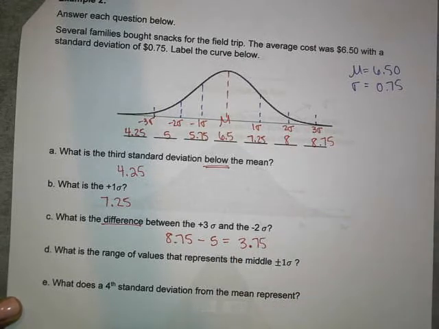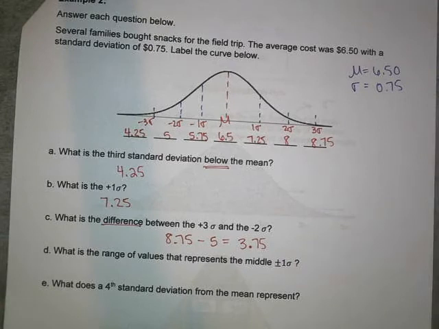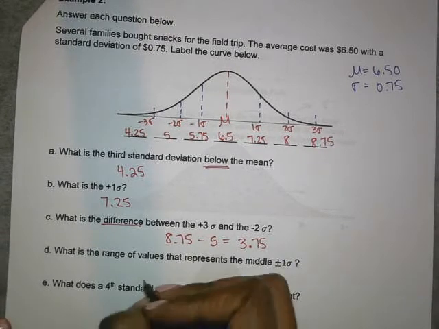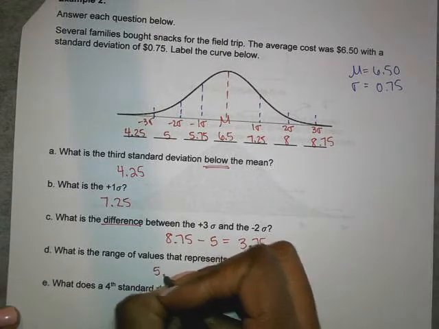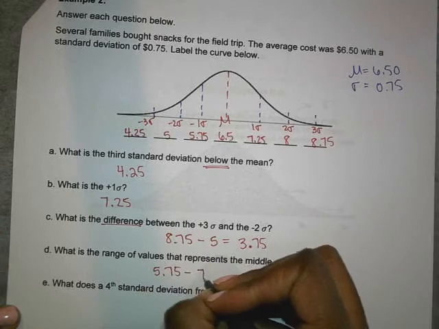All right, D, what is the range of values that represents the middle? Plus 1, so that means positive 1 deviation and minus 1. So the range would be from 5.75 to 7.25.